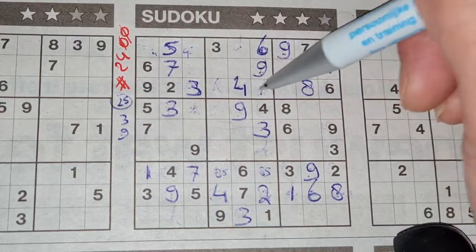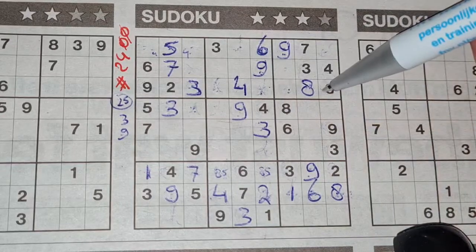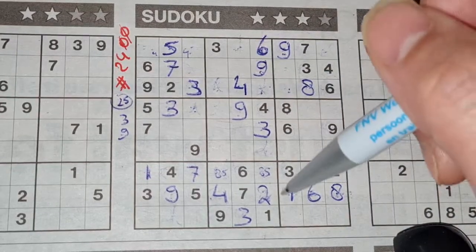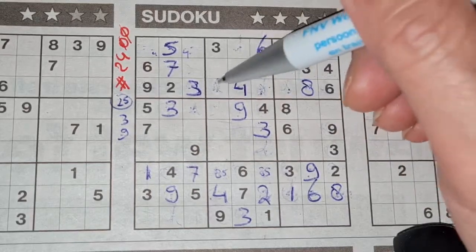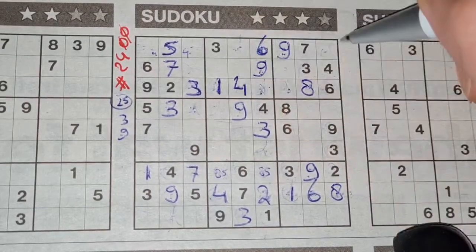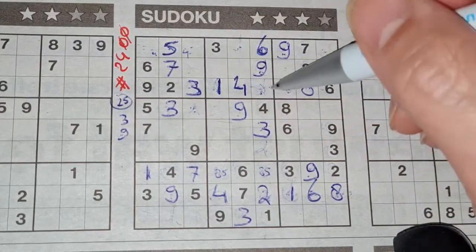Yeah, 3 missing numbers in the third row. One of the missing numbers here in the third row is that number 1. We see here 1, so no 1 there. Here 1, no 1 there. The only place for the 1 should be there. Alright. 2 numbers left in the third row for the number 7 and 5.